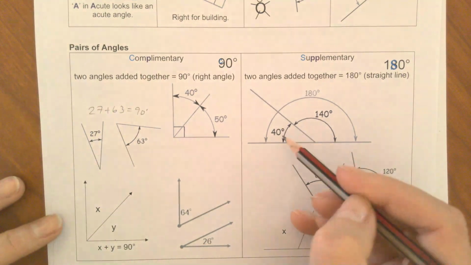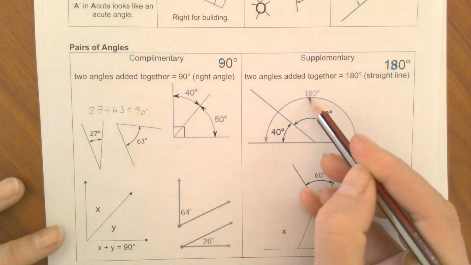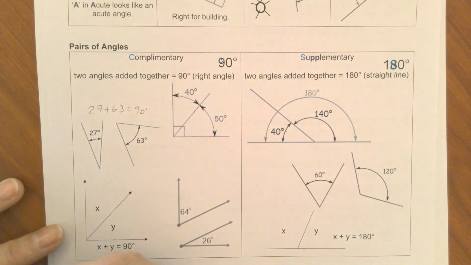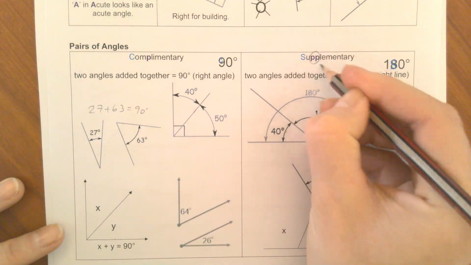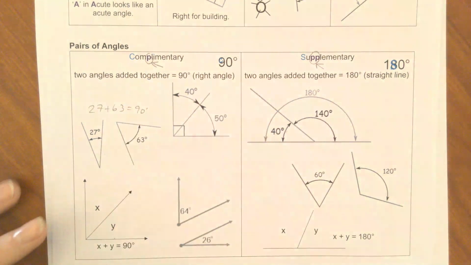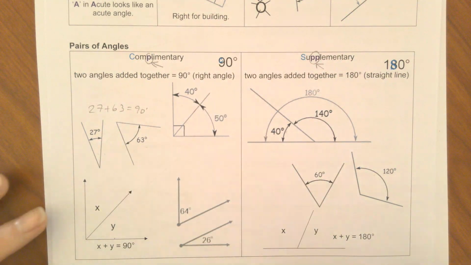Now if I have two angles that when I add together it's 180, we call it supplementary. And how do you remember those words? 2 p's is 180. 1 p is 90. Okay? Next page.